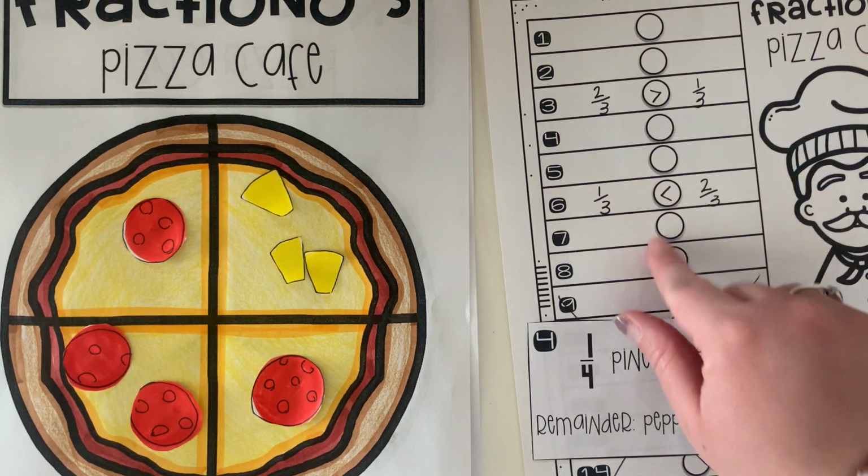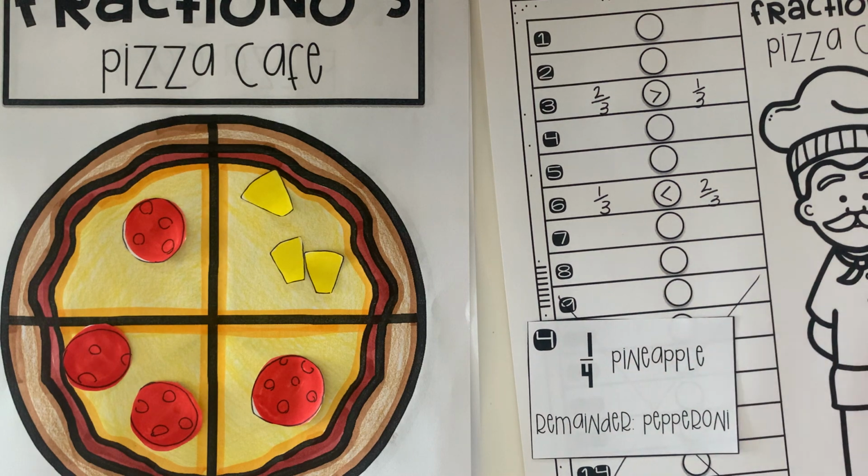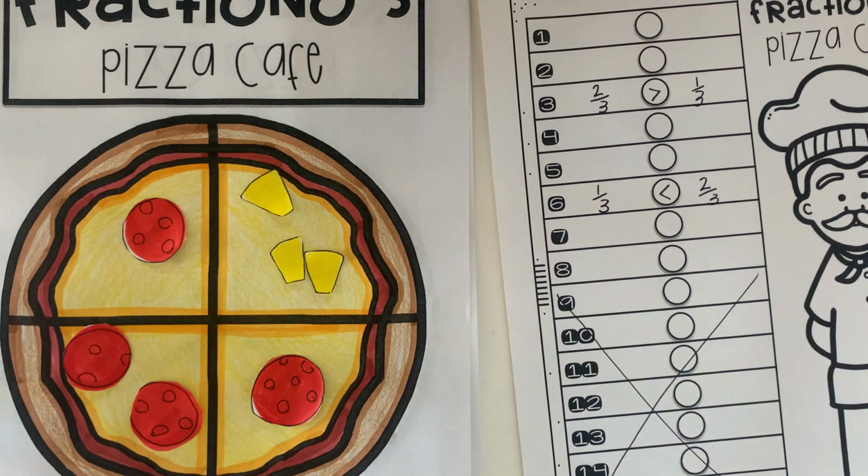So you need to fill in this whole thing to the number 8 and then turn it in for a grade today. Okay? I hope you like this one. I think this one's fun.